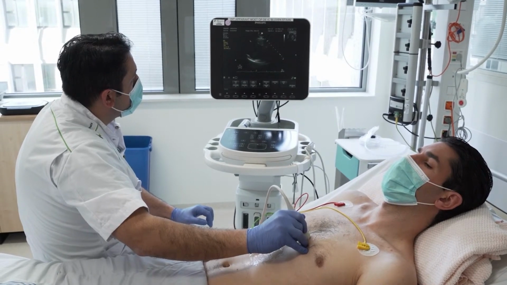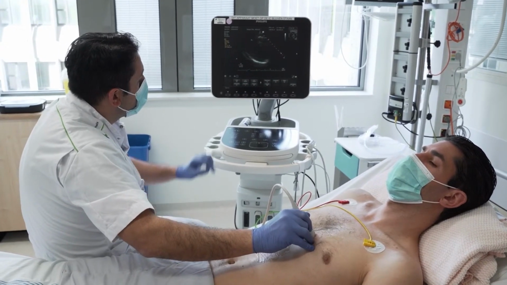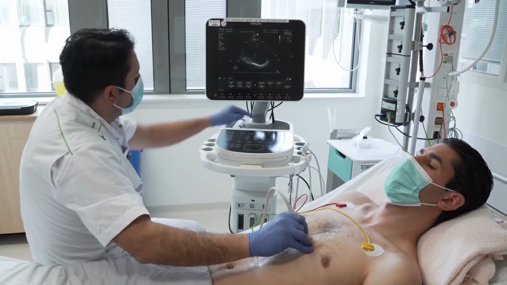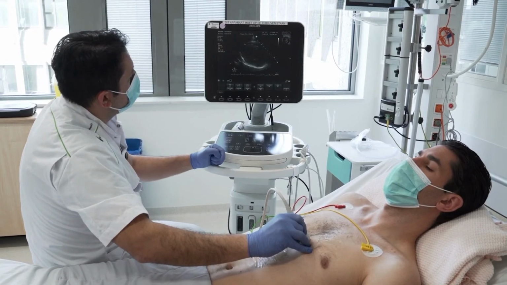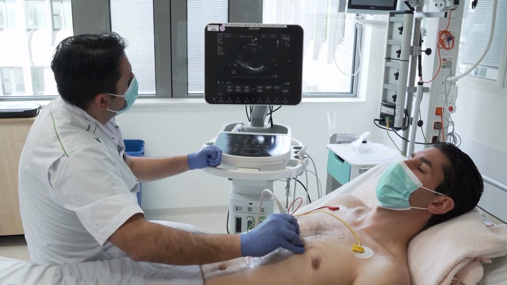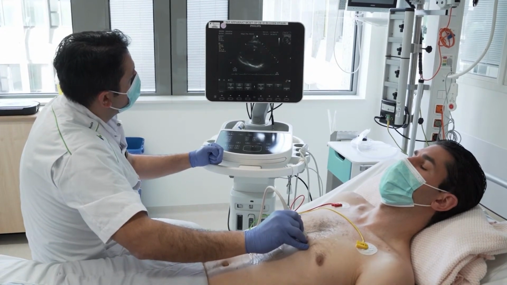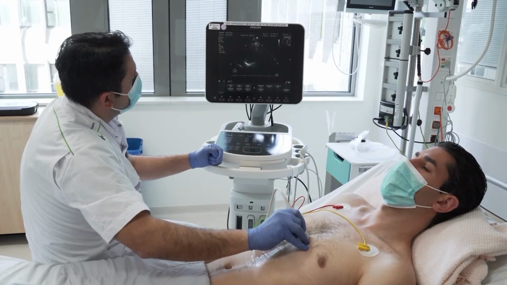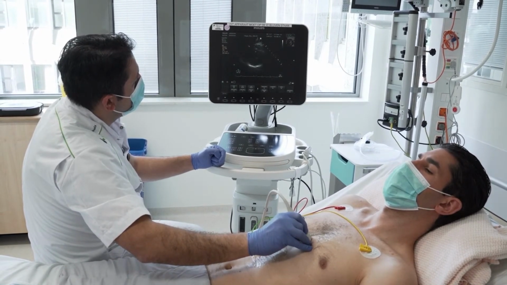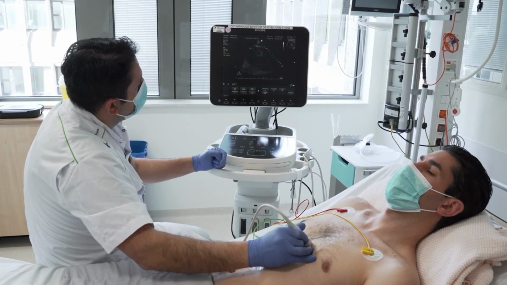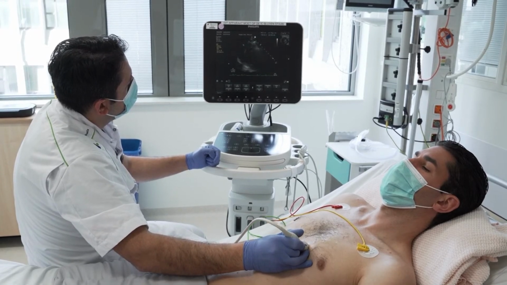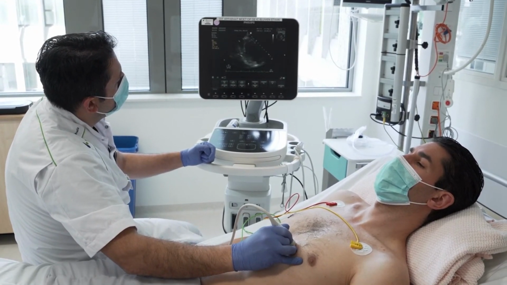So we now make a cross section of the heart. We shall play a little bit with the gain. It's always important to have optimal gain. And you can walk through the left ventricle and right ventricle from the apex. This is the apex. And then Sakir will walk by tilting a little bit and show us the mitral valve. This is, I think, the mitral valve.